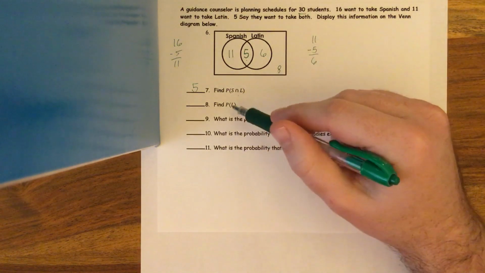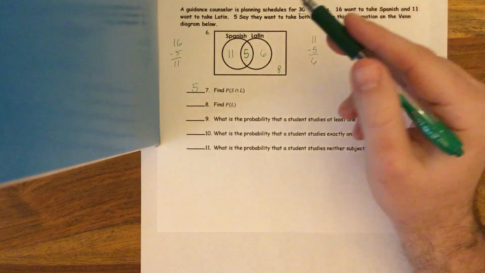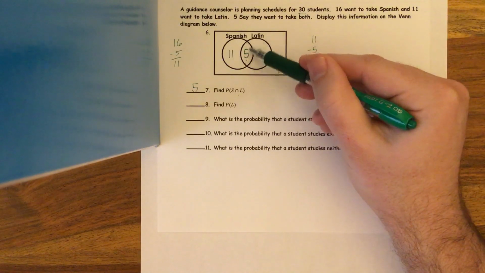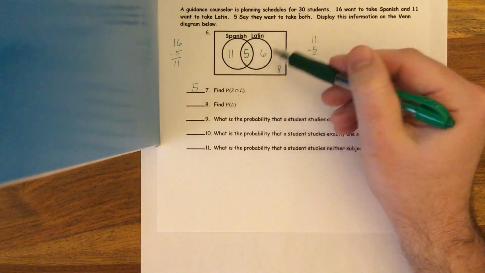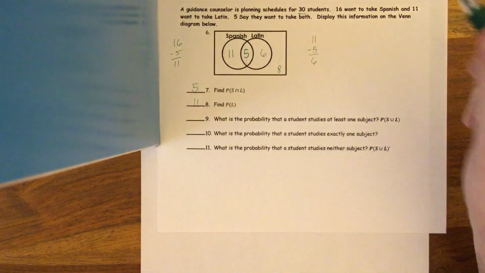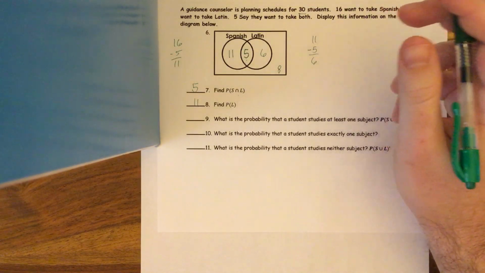What is the probability that a student wants to take Latin? Well, again, we have 5 that want to take Spanish and Latin, 6 that want to take just Latin. That gives us 11 total. There are 11 total students who want to take Latin.